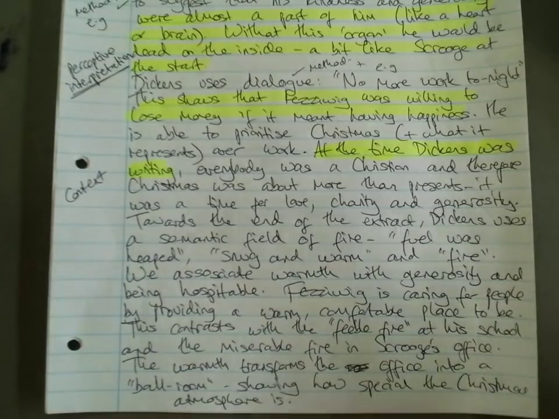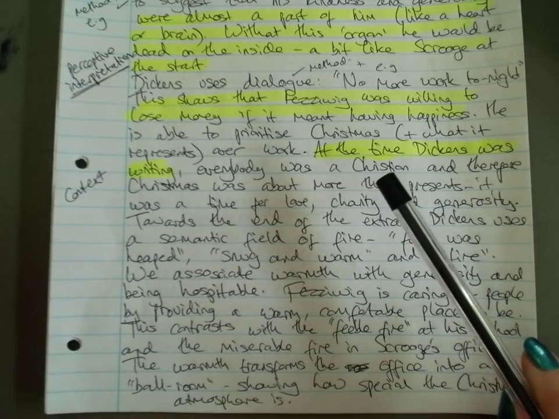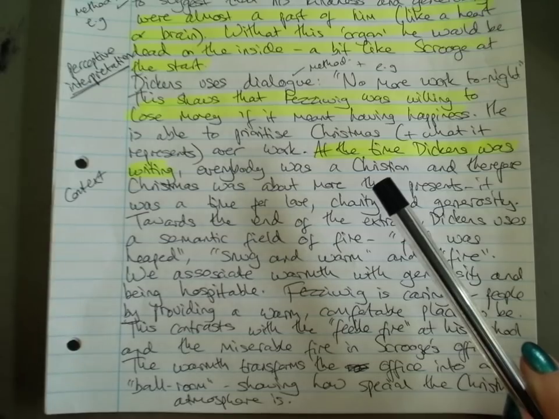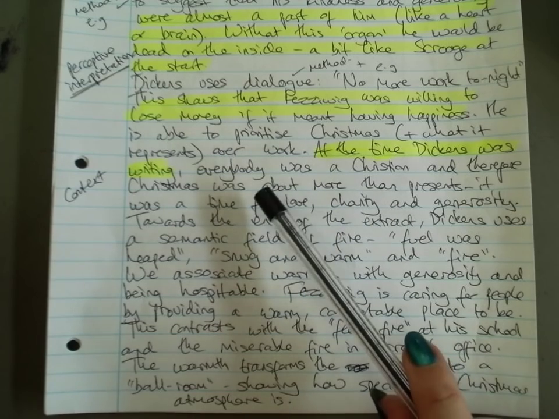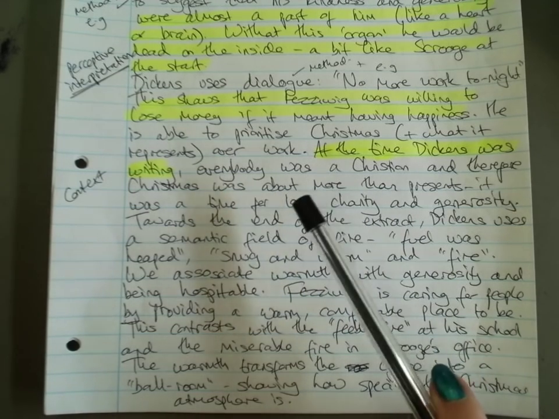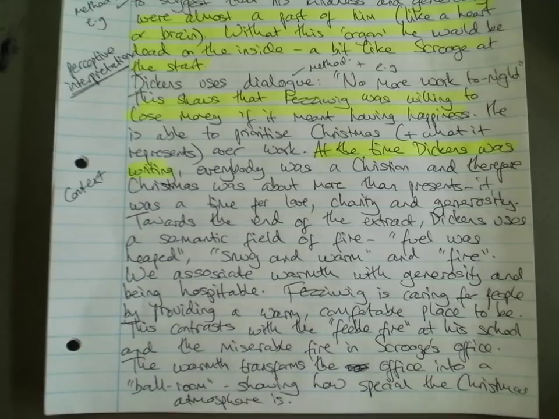Everyone was Christian. It's a bit simplistic, that, but what I want to do is be quite realistic, rather than me as a mid-thirties English teacher. So it does sound a bit simplistic and generalised, but it gets to the point. Everybody was a Christian, therefore Christmas was about more than presents. It was a time for love, charity and generosity, so clear context.